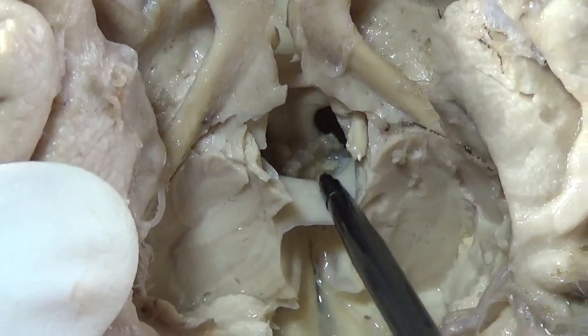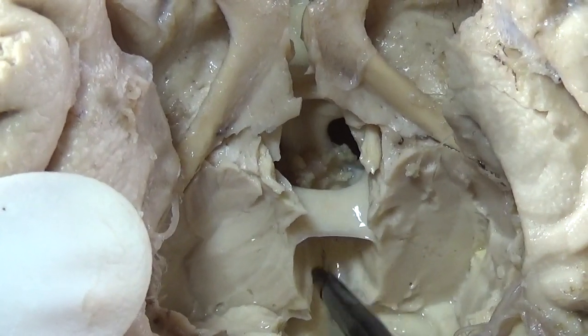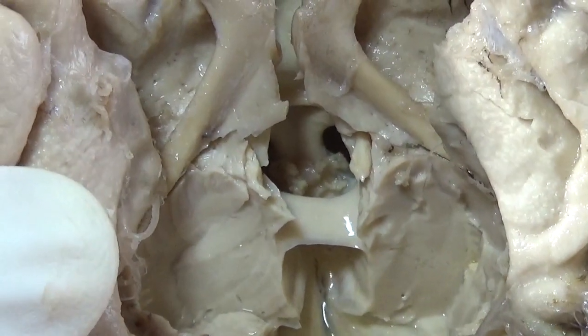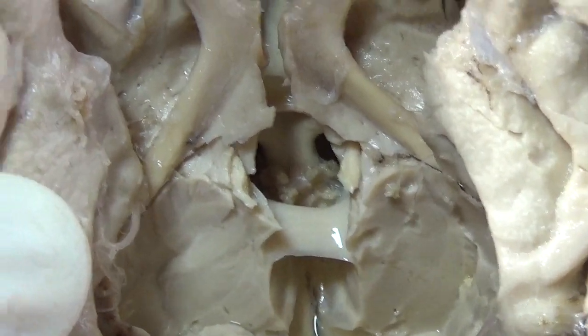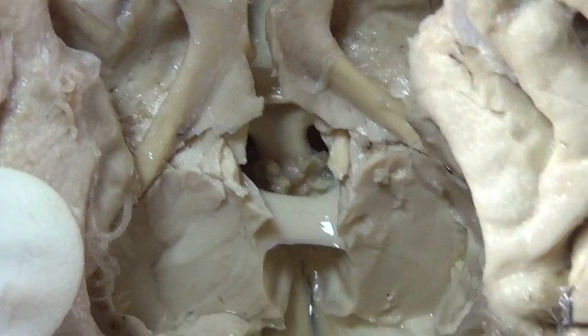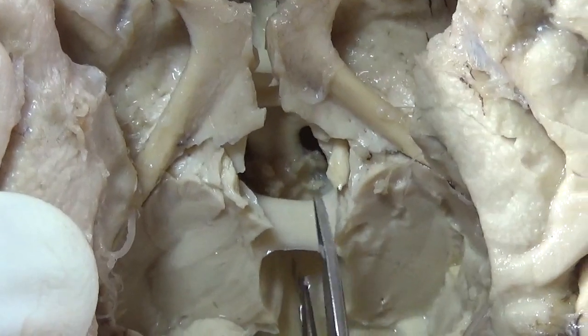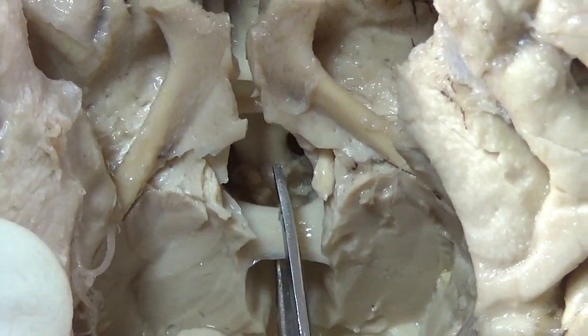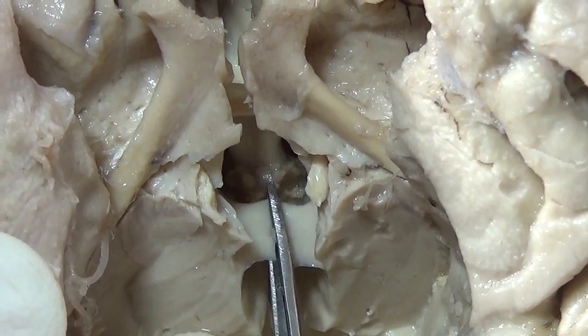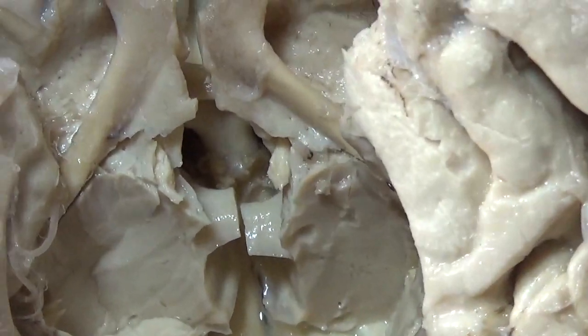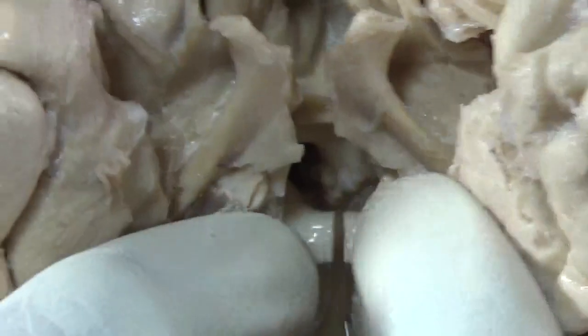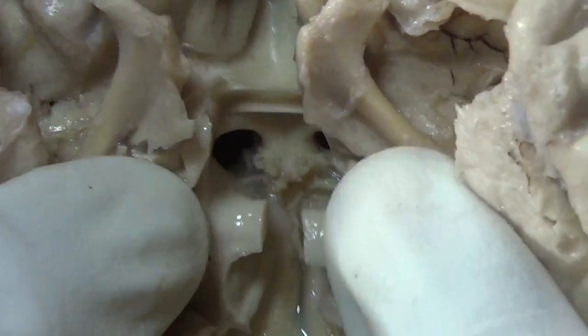This is the interthalamic adhesion. If I cut this, then the cavity will be exposed completely. Let me cut it. So I am cutting interthalamic adhesion. And now I can reflect the cavity completely.